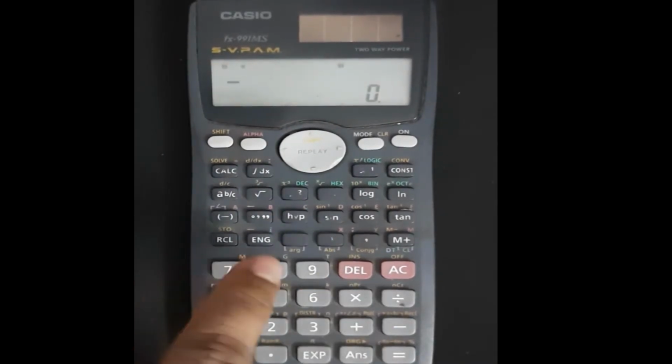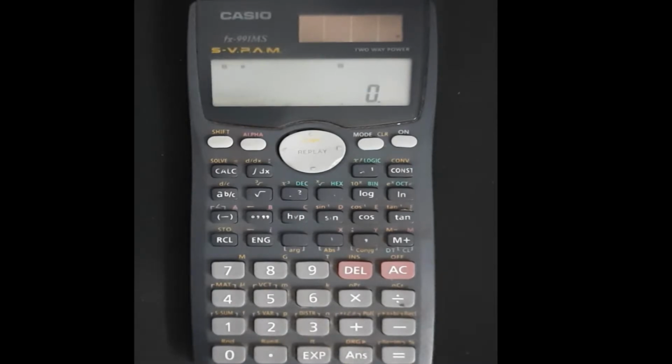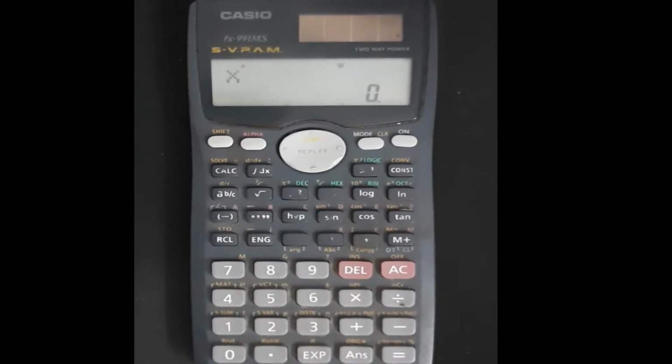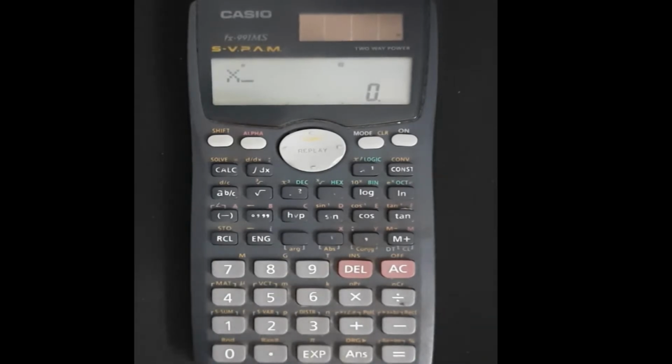So now whatever you press, the red letter on top is going to appear. So you press this x, and you see this red x appear. And once you press the button, the alpha mode is gone. So if you want to type any red letter again, you need to press alpha again. Right? So then it was x cubed.